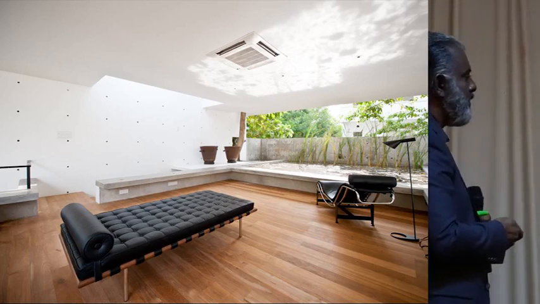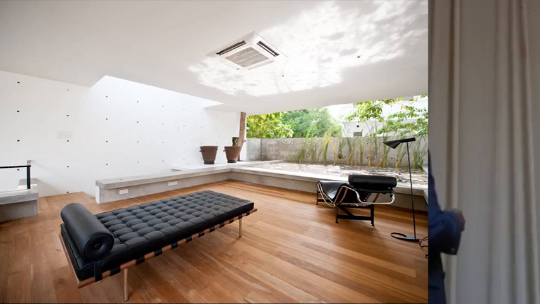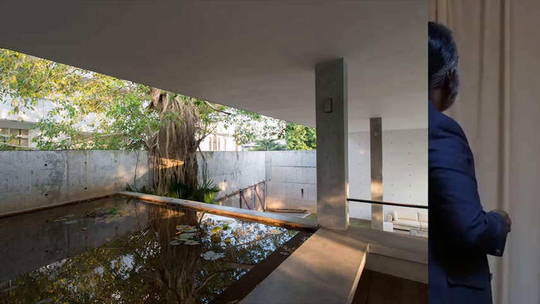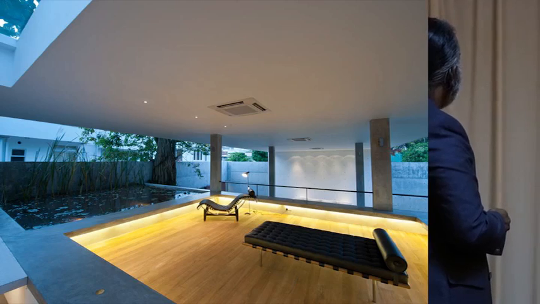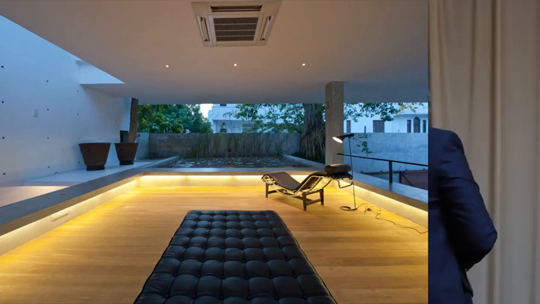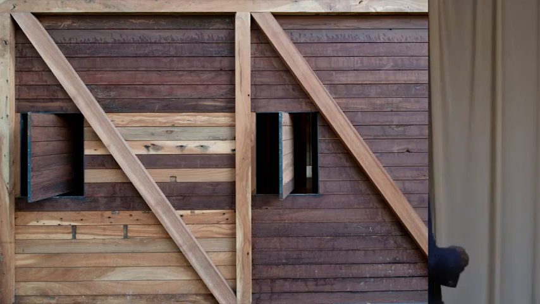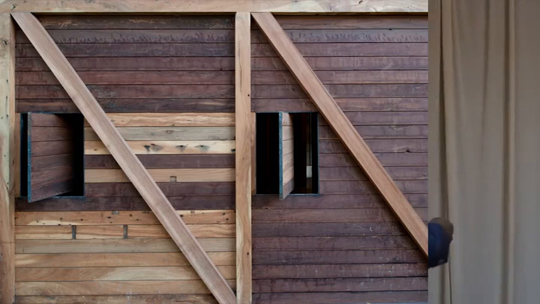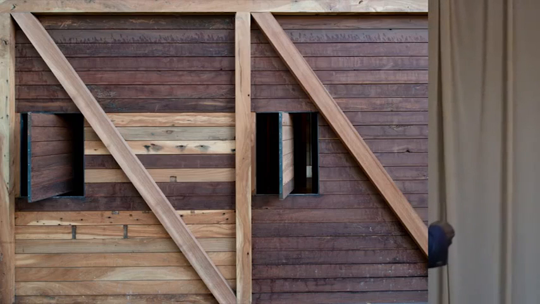So that's the upper level. So that's the windows from the kitchen box that we designed with the old timber. That's a pavilion.